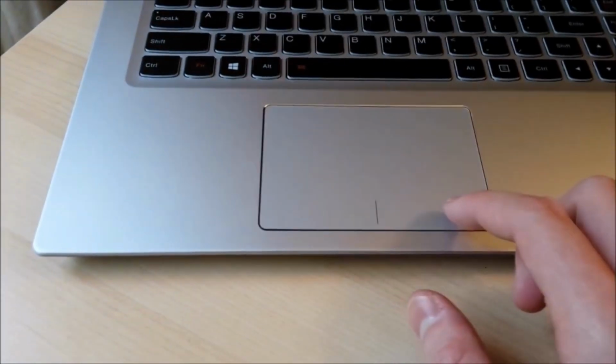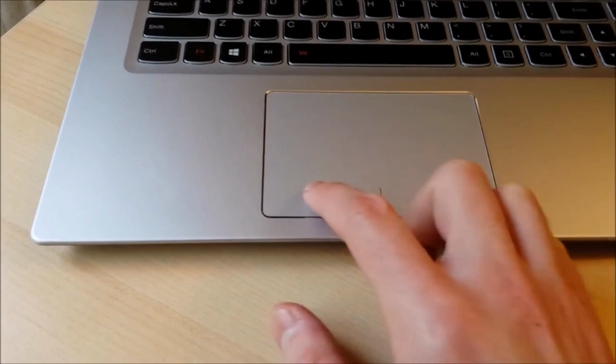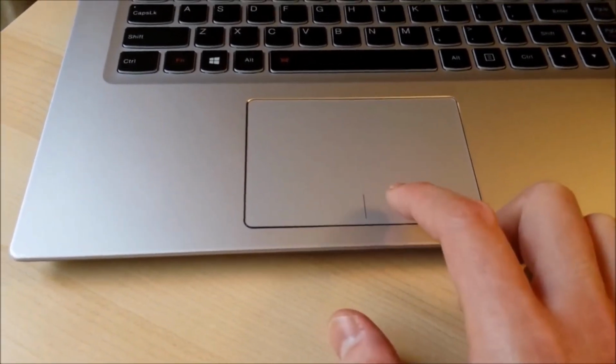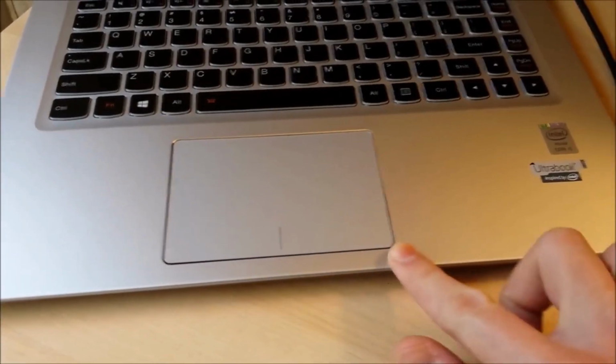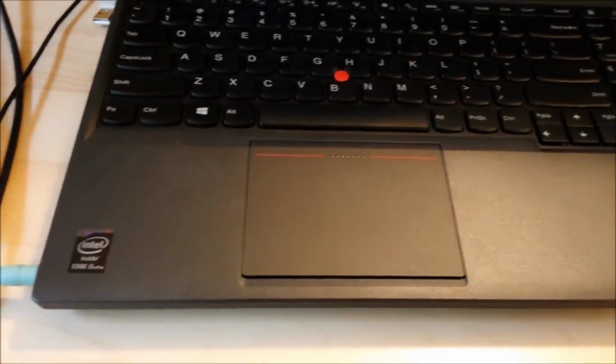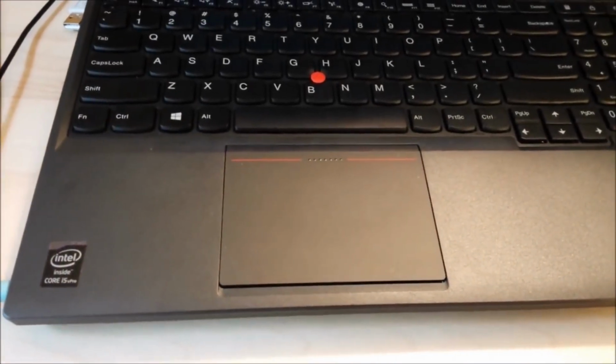Another example of a pointing device is the touchpad. Most modern day laptops come with a built-in touchpad. These pads contain a tactile sensor which allows the user to control the cursor by moving a finger over the surface. The buttons to the left and right of the pad act similarly to the left and right buttons of the mouse.